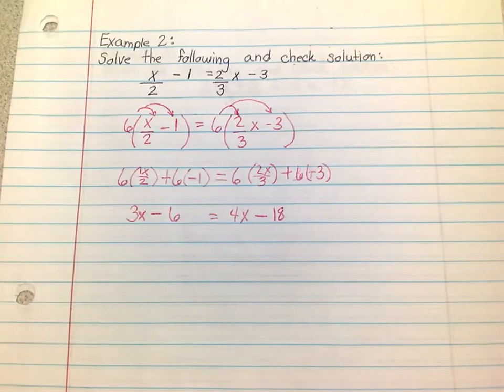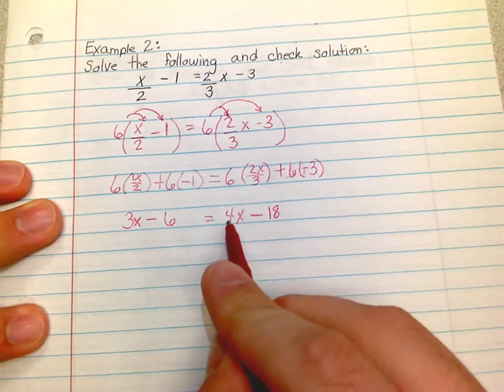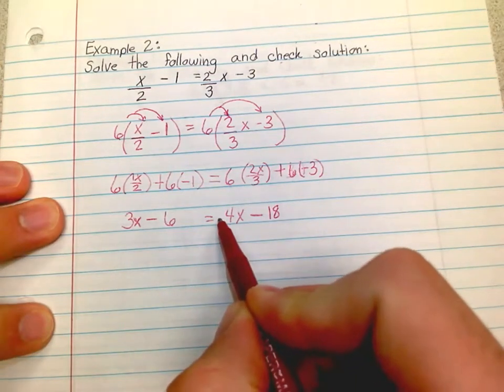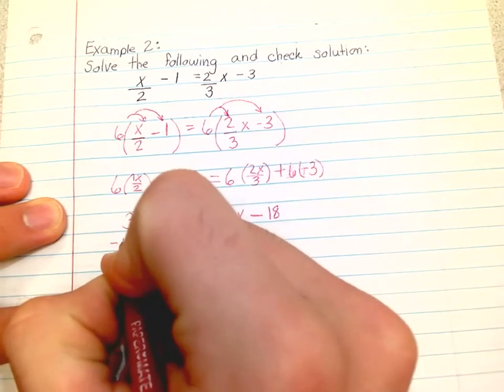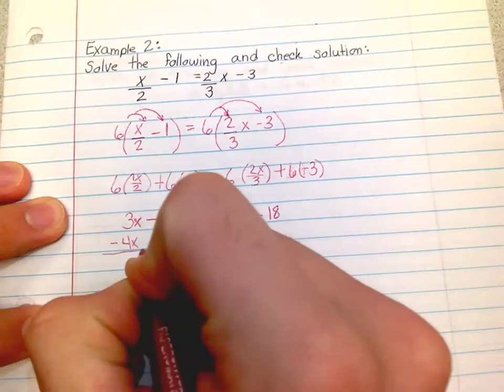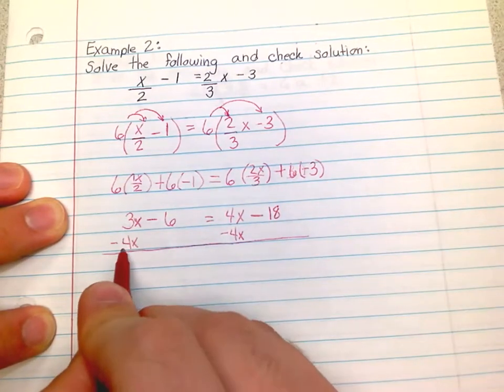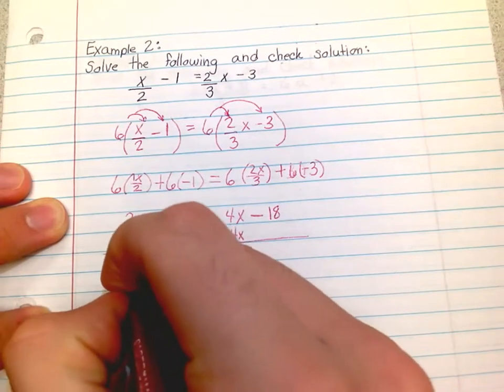What I'd like to do is get all the x's on the left side and the regular numbers on the right side. And we might have some negatives in there, but that's okay. We can work with that. So I'd like to start by getting rid of this 4x. I want to put it over here. We do the opposite of the sign. It's a positive, so we have to do a negative 4. Subtract 4 on both sides. So 3x minus 4x, or 3 minus 4, is a negative 1.